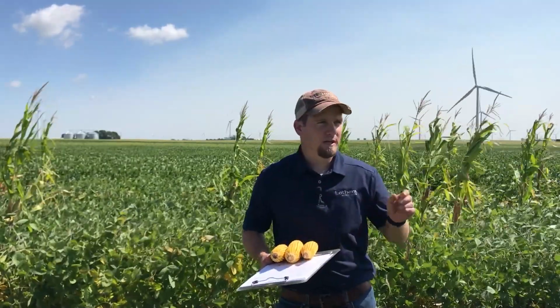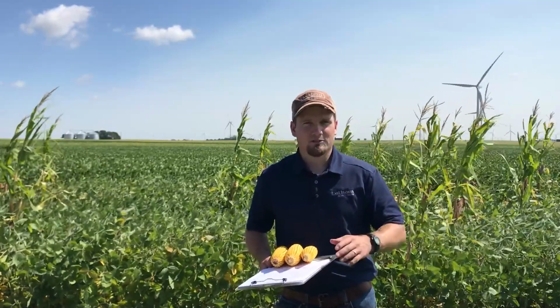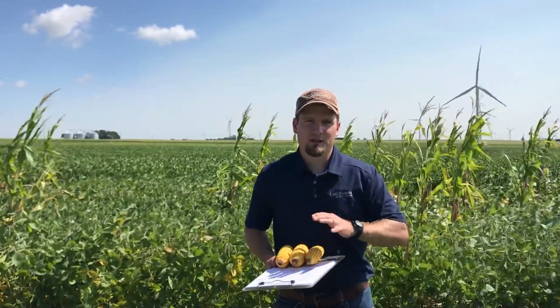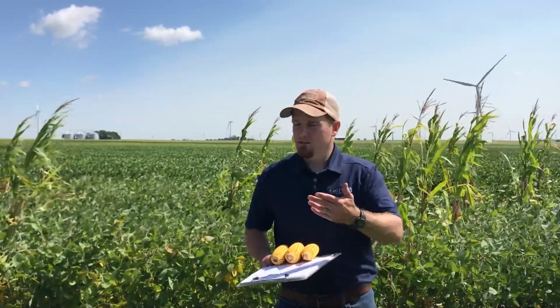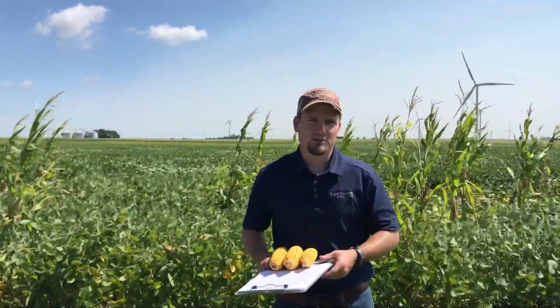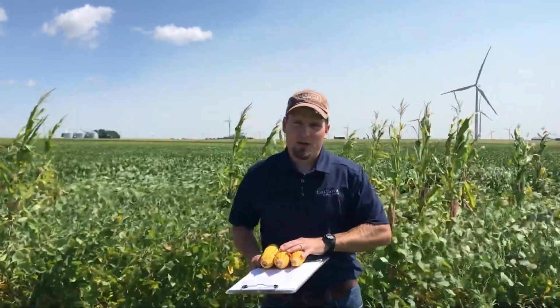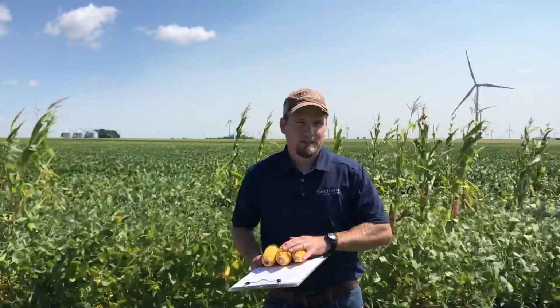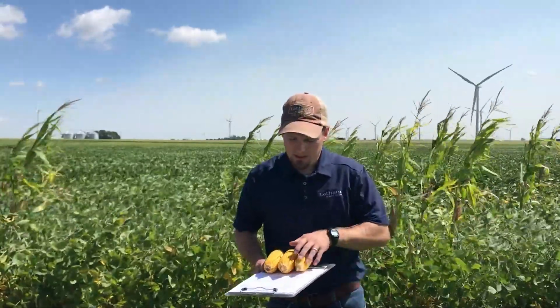When we have a skip or an empty spot in the row, you cause basically no population. It doesn't look like there's nothing out there because obviously you have plants around it. But essentially in that spot where there should be a plant, in this case at 34,000 plants per acre, there is no plant. So you've lost your population there. When it comes to a double or a triple, seeds on top of each other, what happens is one plant typically beats the other out of the ground and causes more stress or competition for that neighboring plant that it's on top of. So we can end up with things like this.